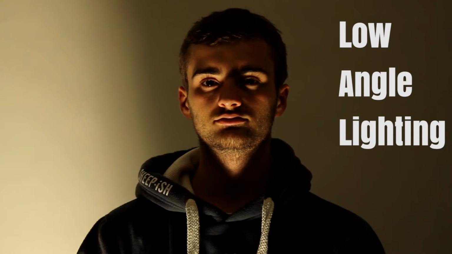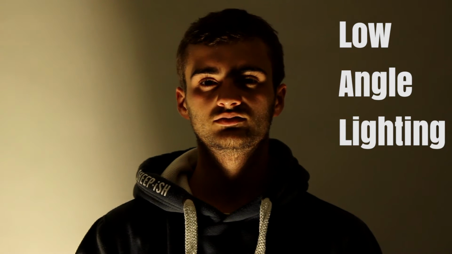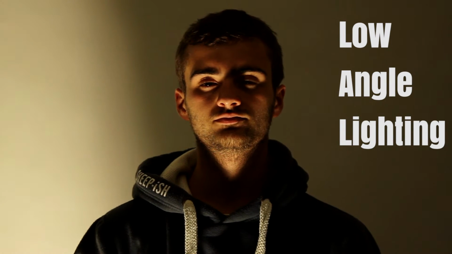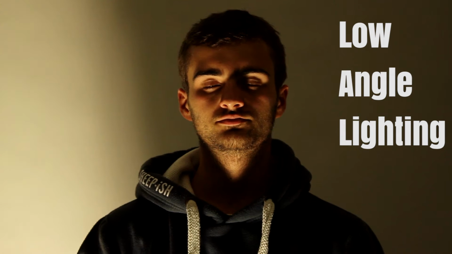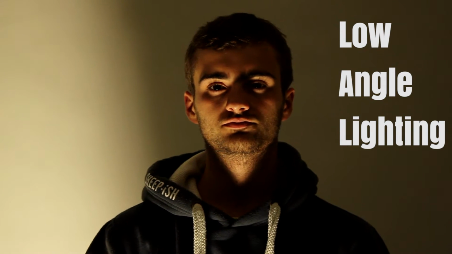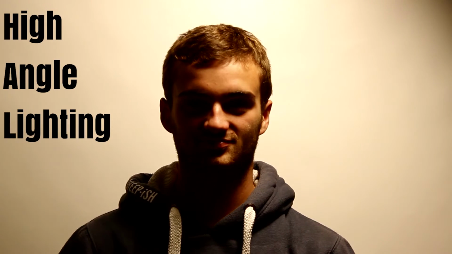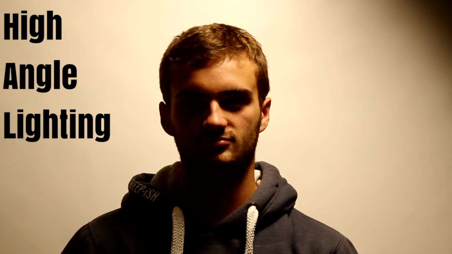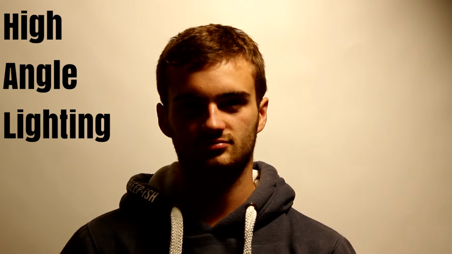Lights can also be used from different angles to give a very different feel to the image produced by the camera. What you see here is an example of low angle lighting. This is often used in horrors or thrillers as it adds a very unnatural shadow to the subject's face. This often comes across as very sinister, which is why it fits the genre perfectly. And then this is an example of high angle lighting. This is considered to be a much more natural look as it's similar to standing outside under the sun.